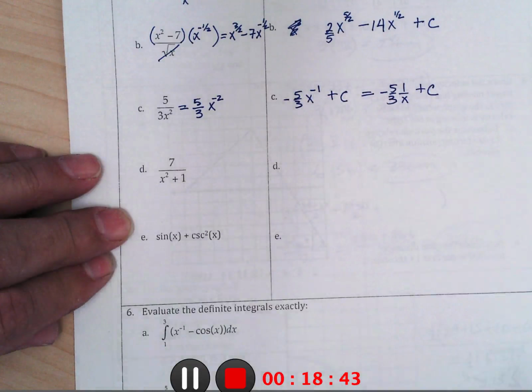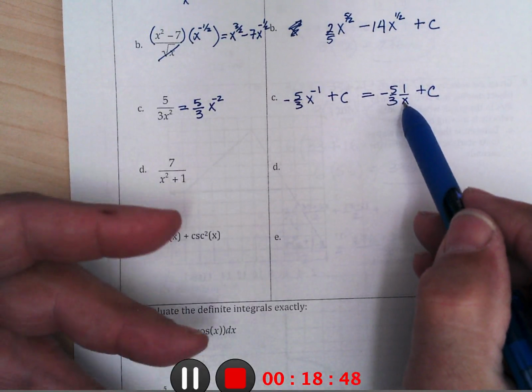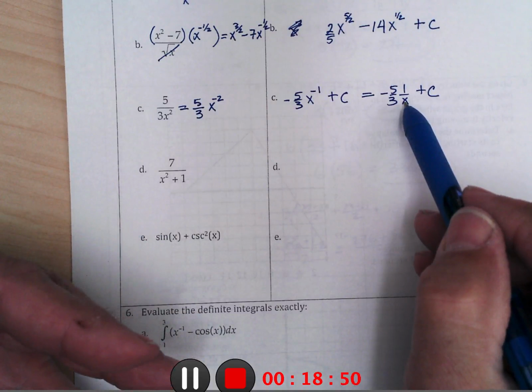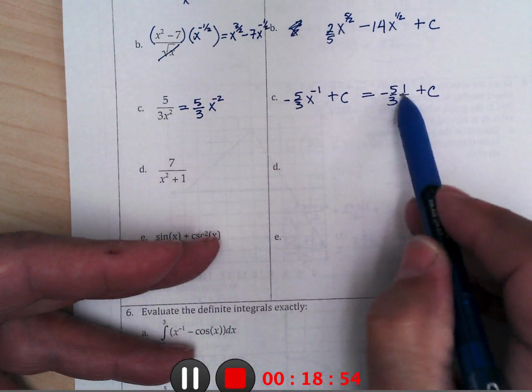Now, some of you said, oh, 1 over x, the antiderivative of that is ln absolute value of x. But I already took the antiderivative getting to here, so I'm not taking the antiderivative twice. I'm done right there.